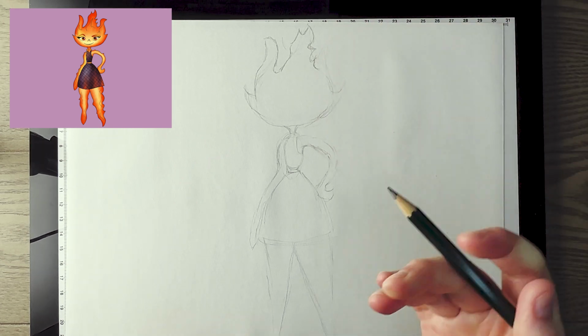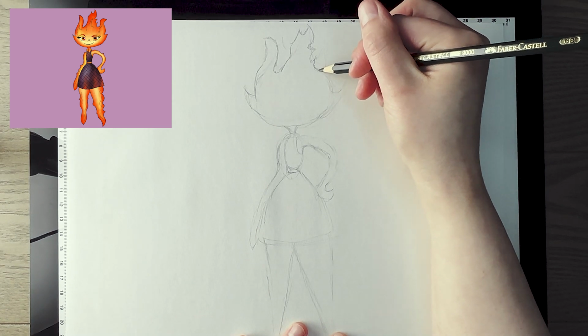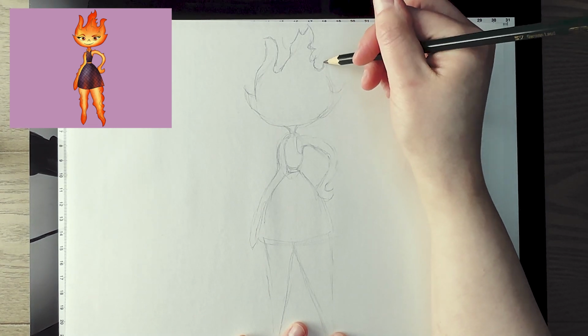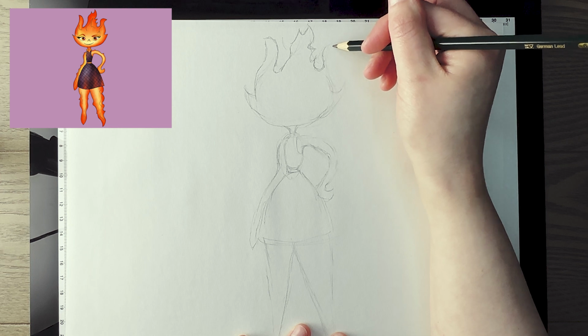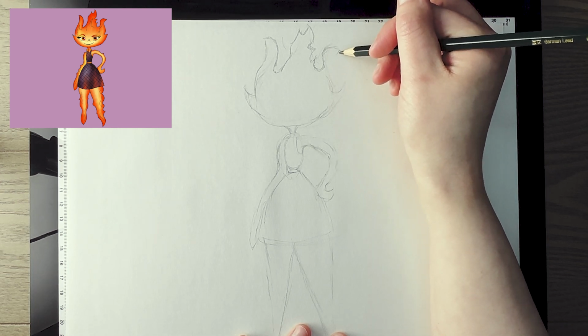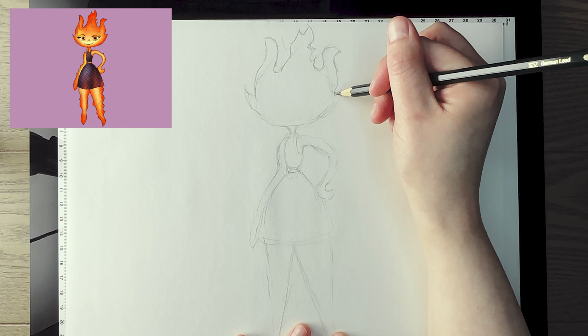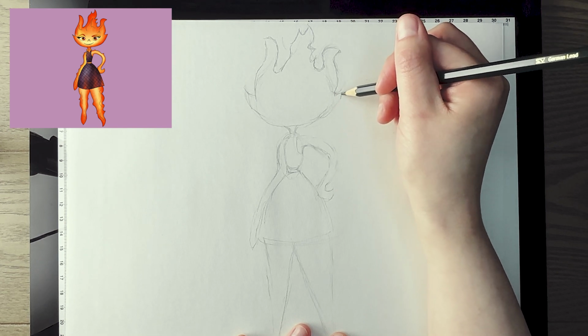It has to be more organic. It's not going to be a perfect shape. So it changes, that way it looks more like real flames. I'm going to have another curl, kind of going down like this. And then I'm going to clean up these lines.